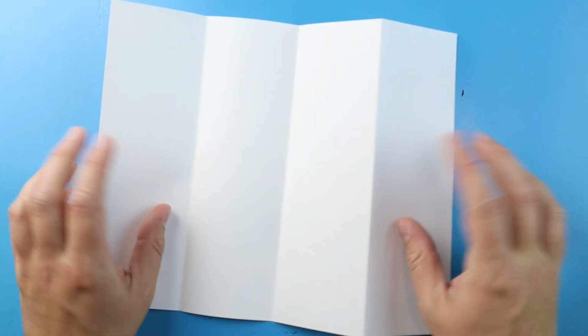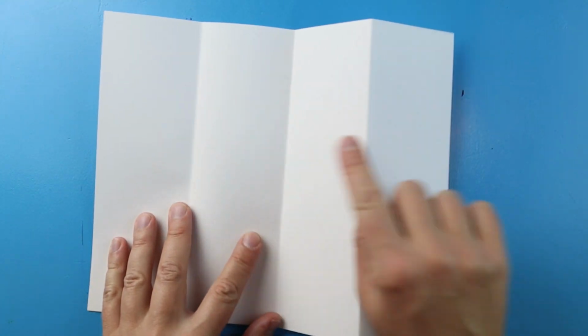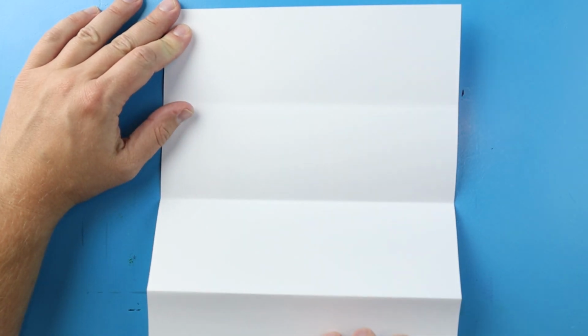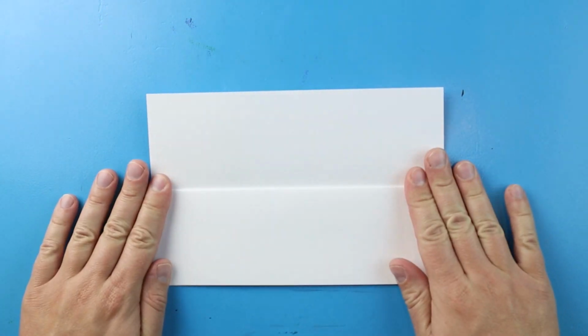Now when I open this up, I have these nice little guidelines that show me where I want to keep the inside of my drawing, and I always like to turn my paper this way so I can open it up for a fun surprise.